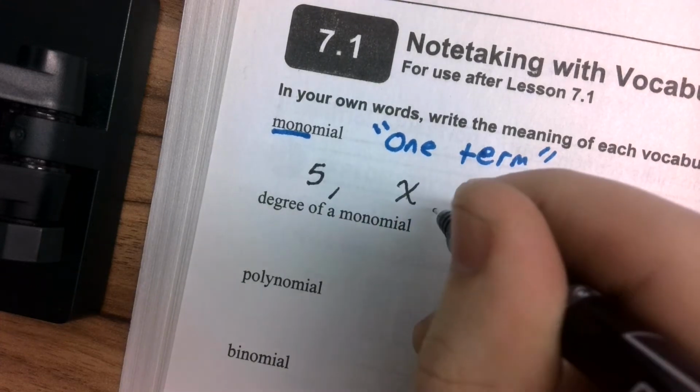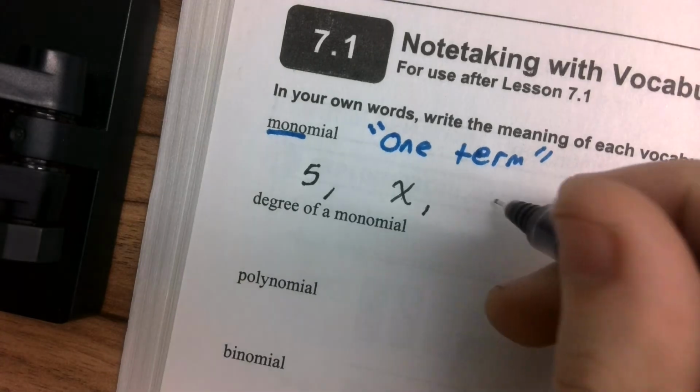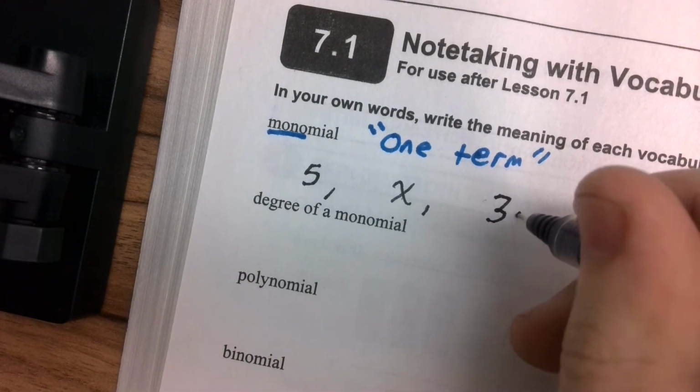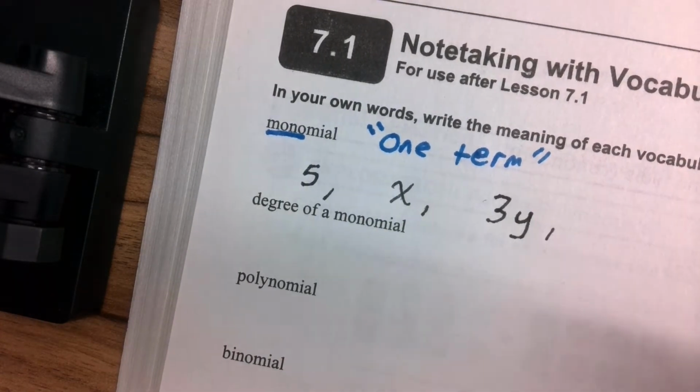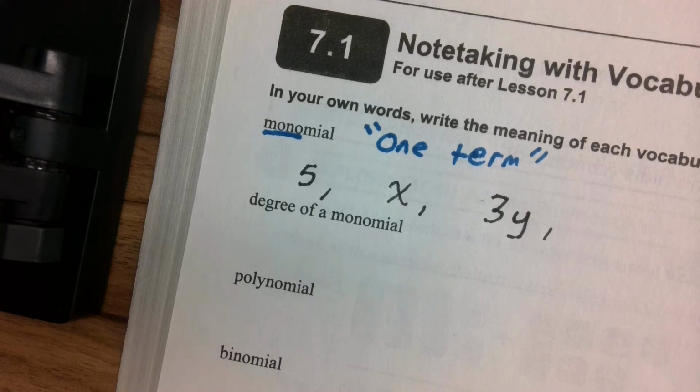X is also a term. It's just one thing all on its own. We get a little strange when we have more things introduced. 3y is just 3 times y. This is still considered one term because everything is being multiplied together, 3 times y.